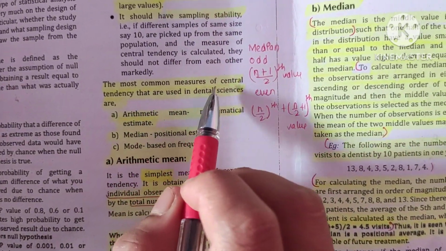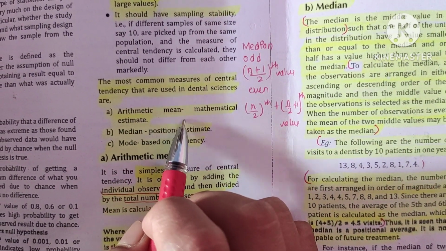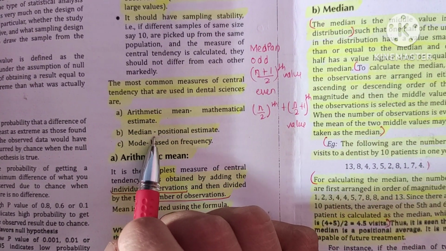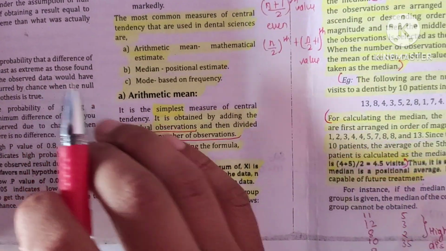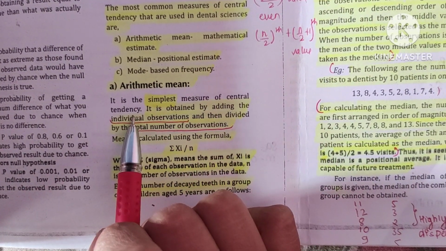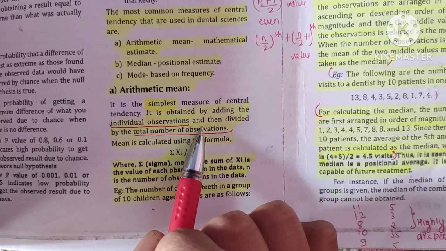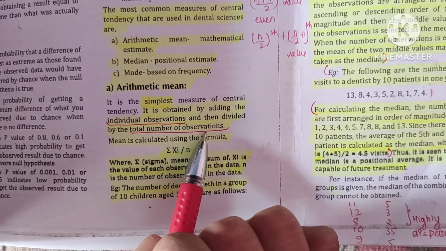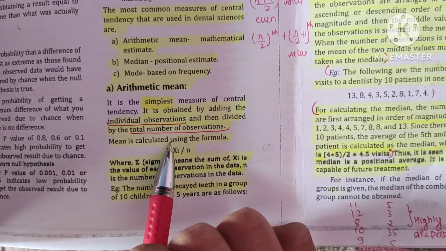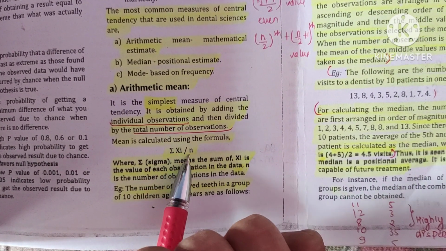The most common measures of the central tendency that are used in the dental sciences are the arithmetic mean, the second is the median, and third is mode. Arithmetic mean is the simplest measure of the central tendency. It is obtained by adding the individual observations and then dividing by the total number of observations.